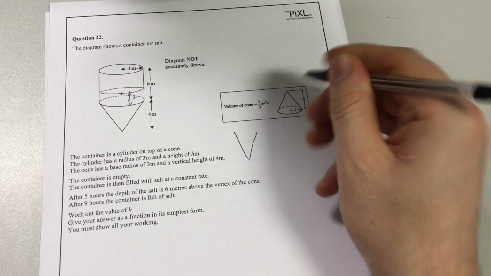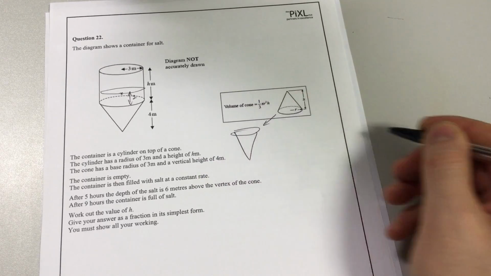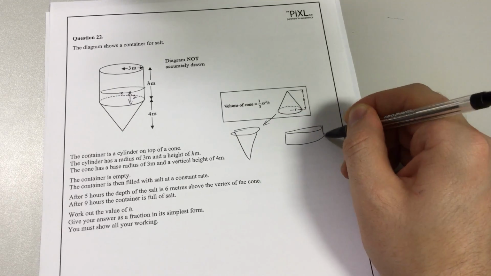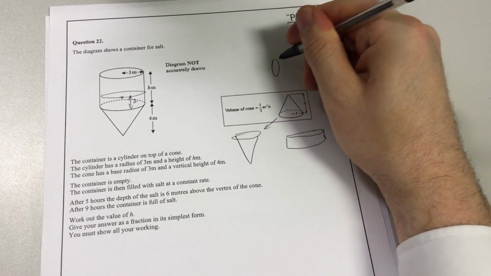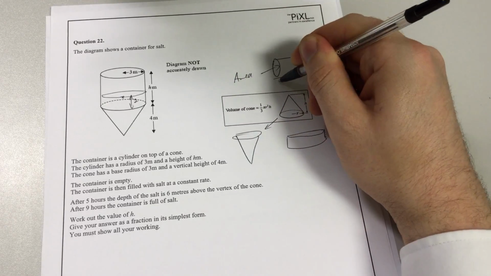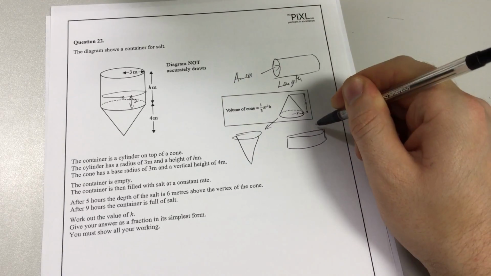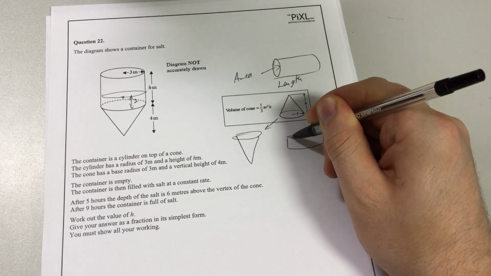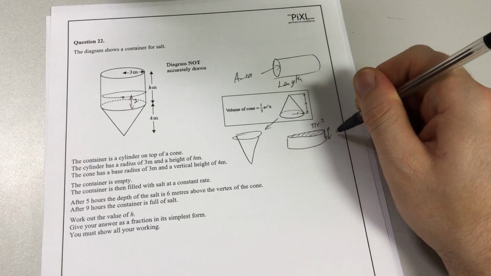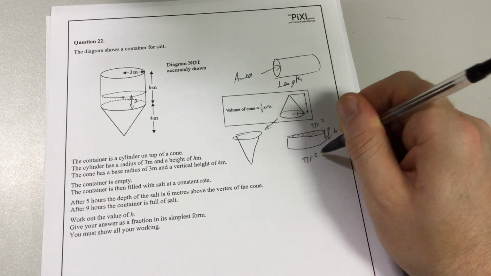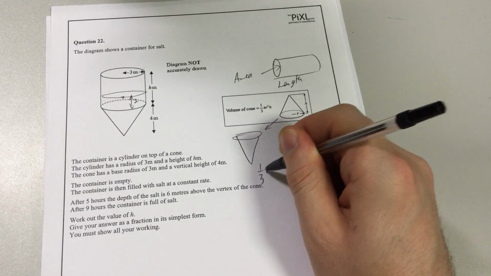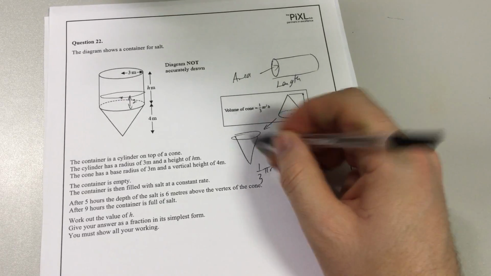So the volume of the cone we've been given by this formula, and this little cylinder is just like a prism. So a prism, if you find the cross-sectional area, you can just times it by the length. So this one will be pi r squared, because that's the area of the circle face, and then times it by the height. So that'll be pi r squared h. And this one we know is going to be a third pi r squared h for the volume of the cone.